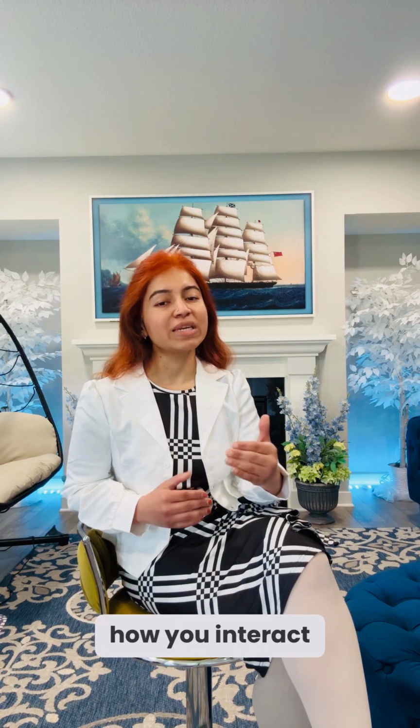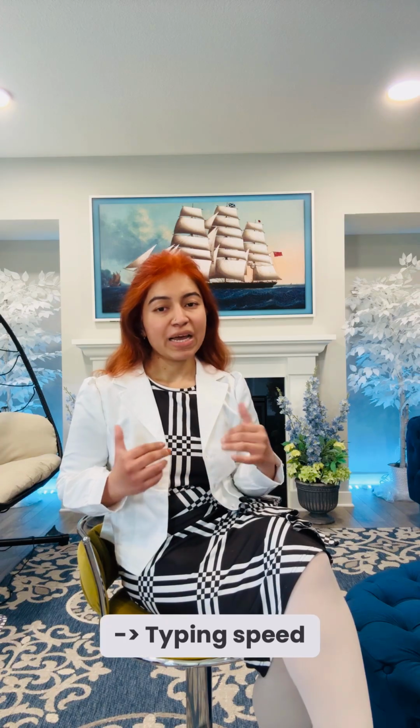Next comes behavioral biometrics, the invisible signal. This is the layer most people don't know about, and it's one of the most powerful. Behavioral biometrics captures how you interact with the device, not what you do, but how you do it. Like typing speed and rhythm.